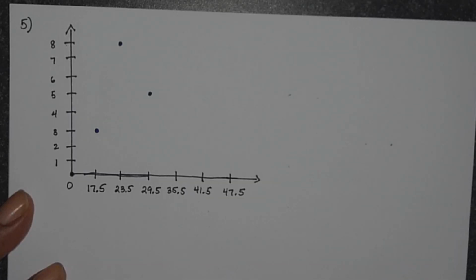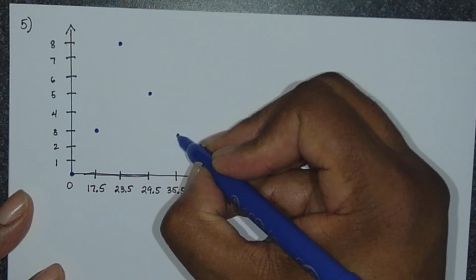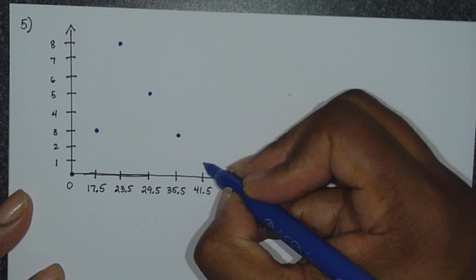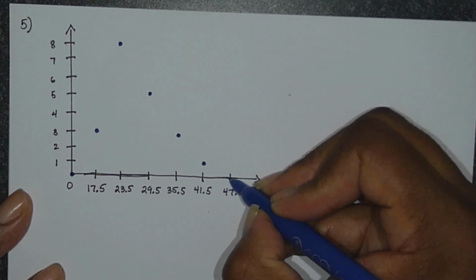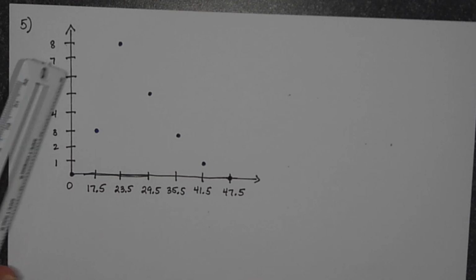And then it was 3 for 35.5. And then 41.5 had the frequency of 1. And there was no class for the midpoint of 47.5. So we put a dot on the origin, on the x-axis. And then all we do here is just simply connect those dots.